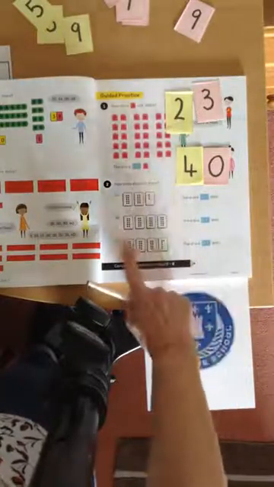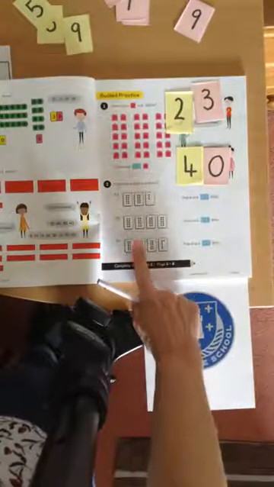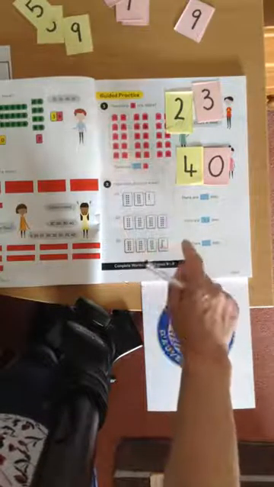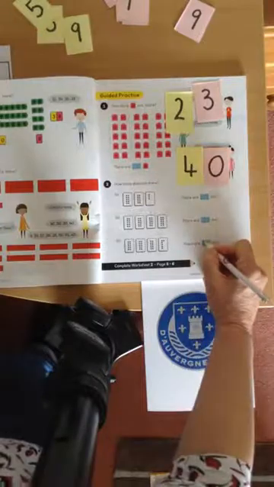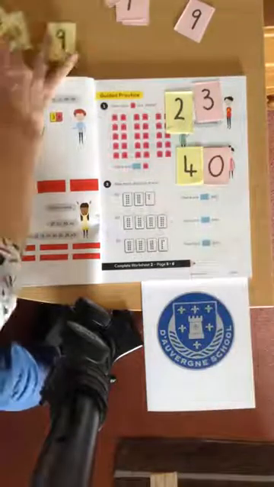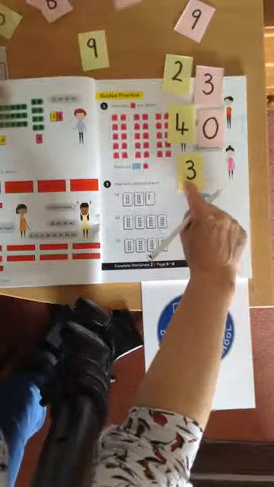So we've got 10, 20, 30 and 6. We've got 36 dots, and we can show that with the cards. There's our 10, 3 lots of 10. And there's our 6 ones, 36.